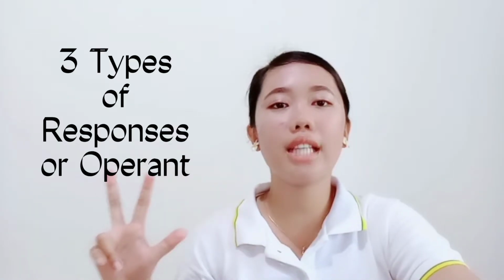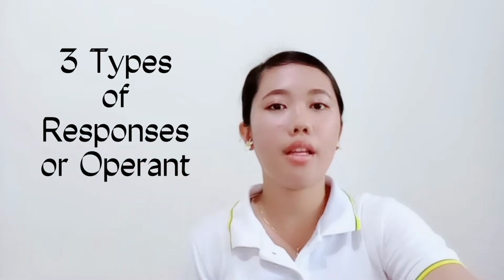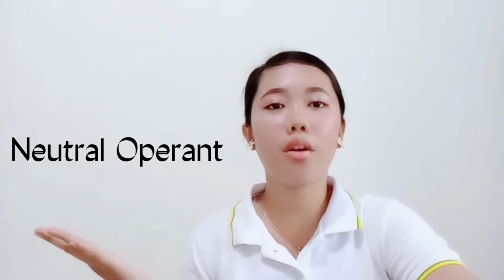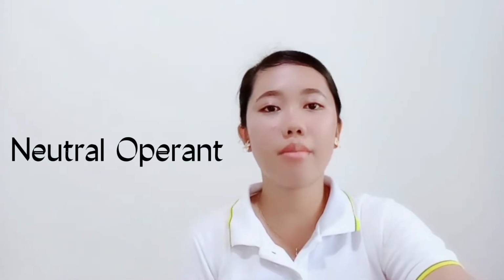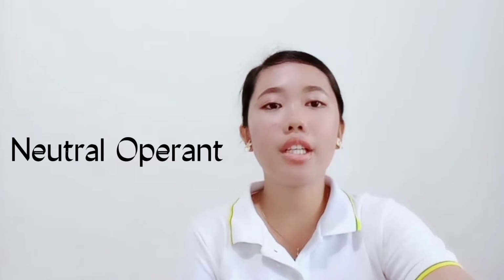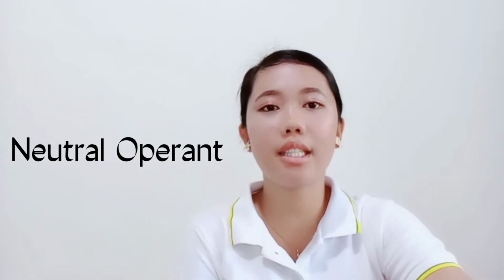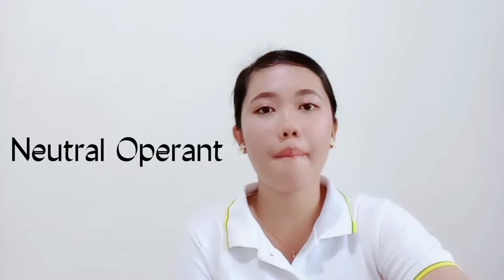There are three types of responses or operants. First is the neutral operant, which responds from the environment. It neither increases nor decreases the possibility of repetition. Second is the reinforcers. It increases the possibility of the behavior being repeated. It can either be positive or negative. Third is the punishers. It decreases the behavior being repeated.